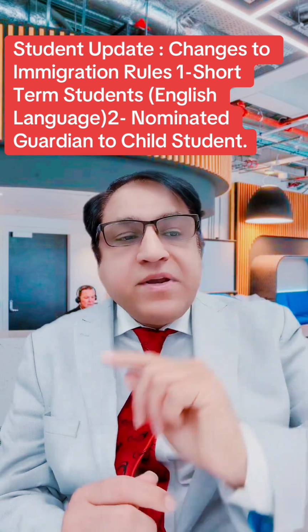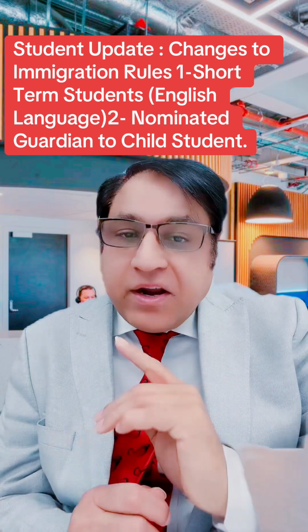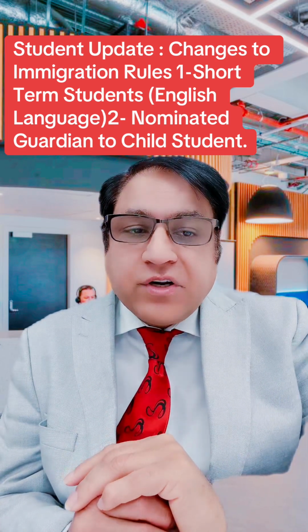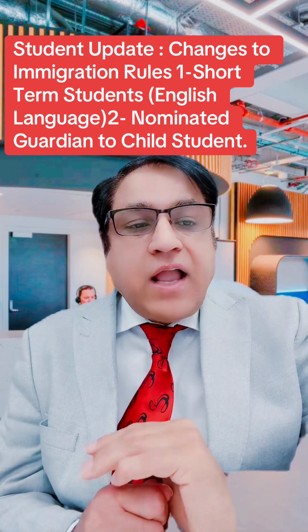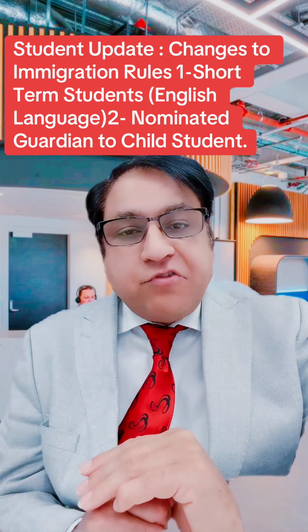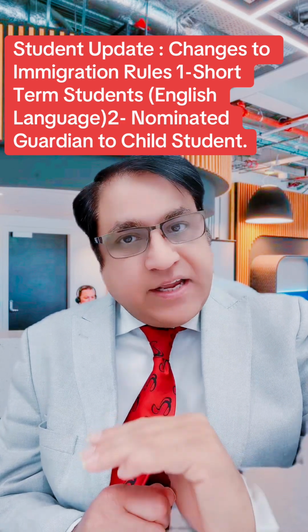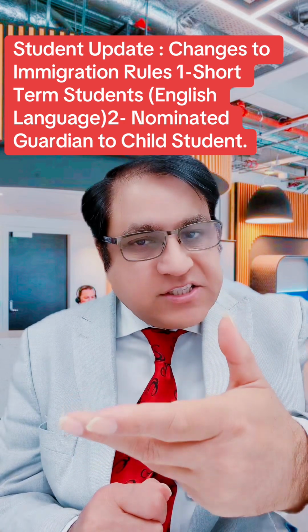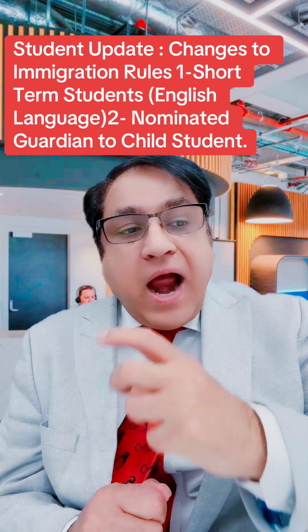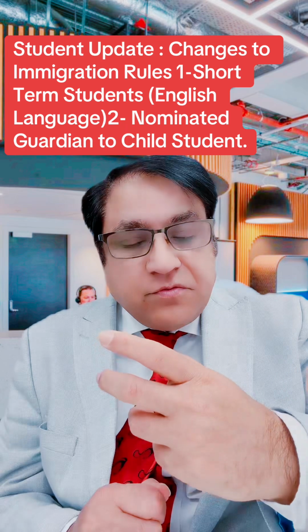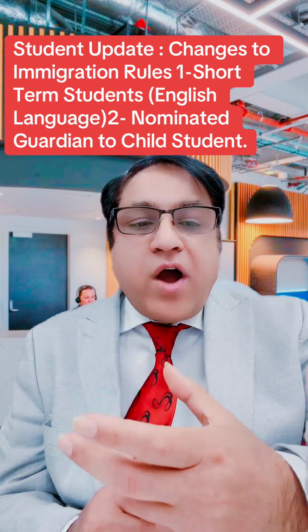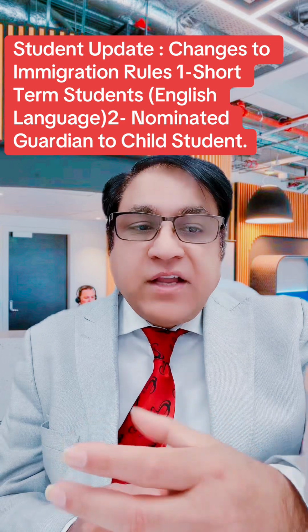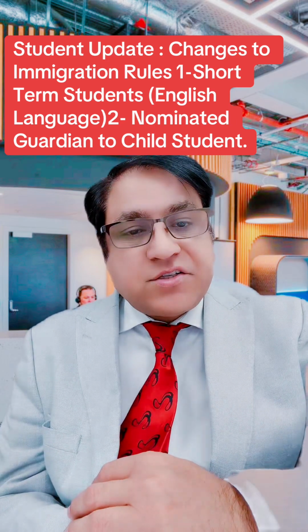So, nominated guardians were previously not accounted for in the immigration rules but will now be added and be required to provide a letter of undertaking. Previously, it was very simple, but now the undertaking is important. This is similar to the current requirement for close relatives and private foster carers.